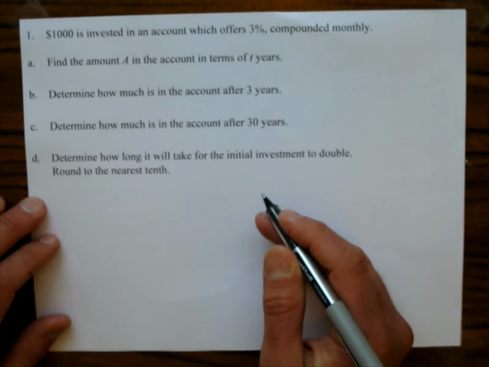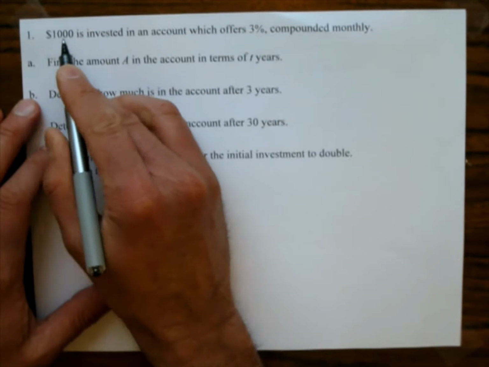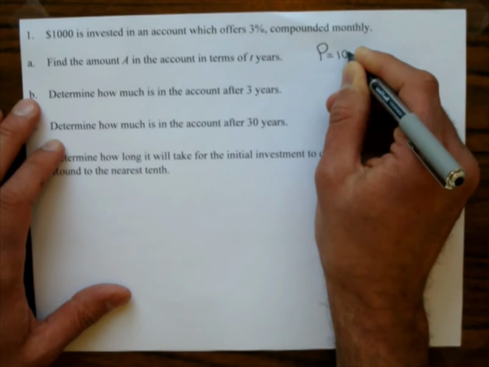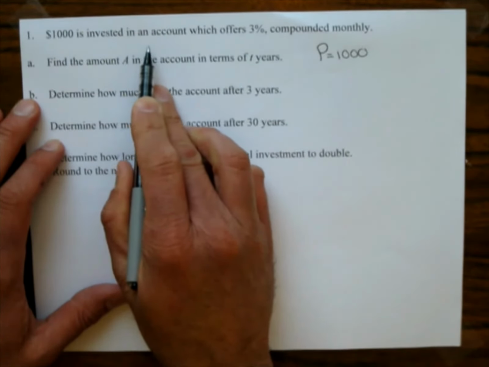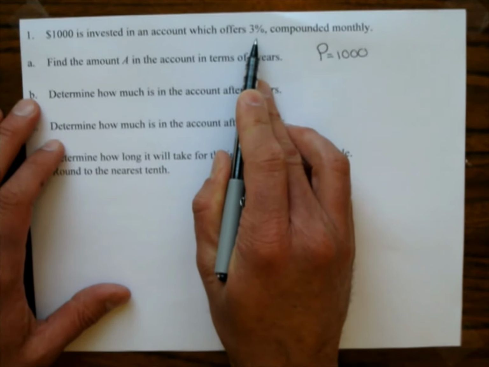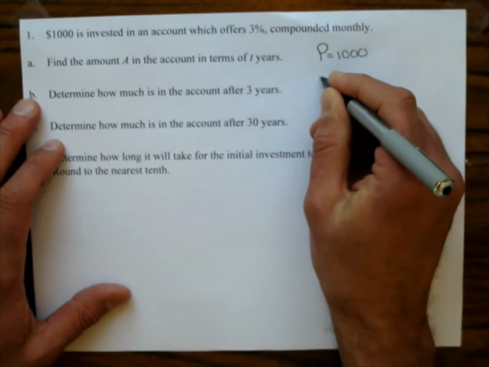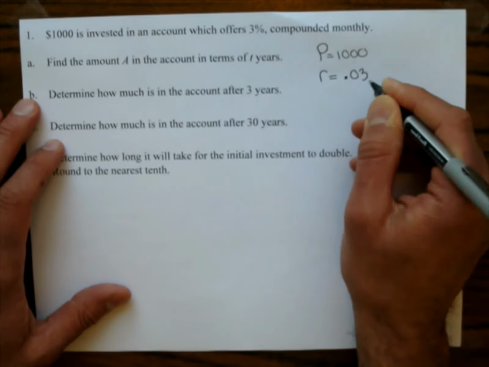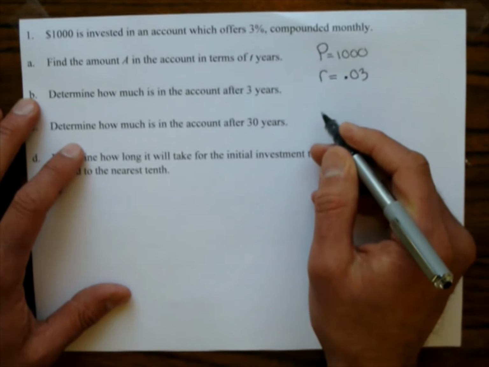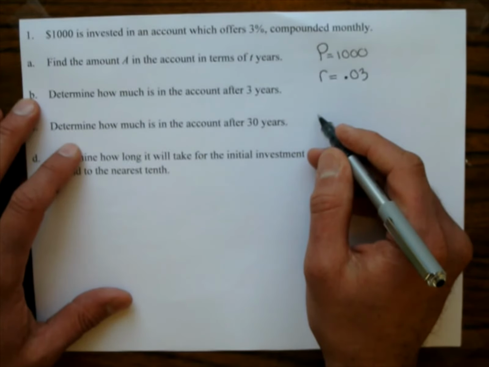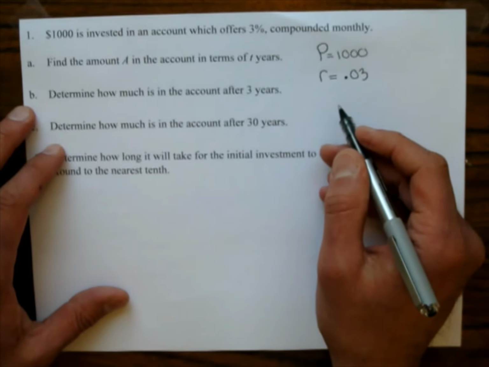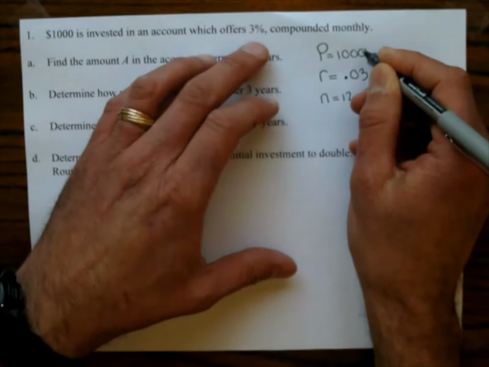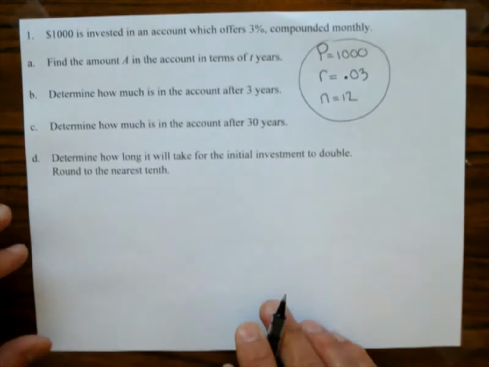The first thing we want to realize is that 1,000 is going to be the principal. It's invested in an account which offers 3% interest. Now 3% written as a decimal is 0.03. And it's compounded monthly. Compounded monthly means how many times a year? It means it's compounded 12 times per year. So this is what we're looking at for our problem.